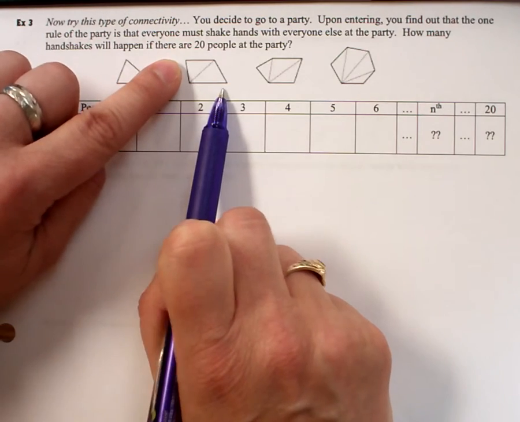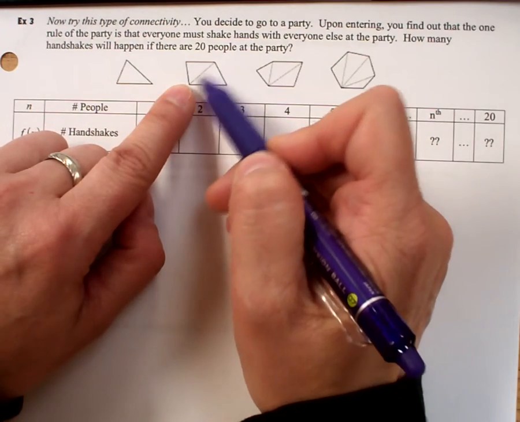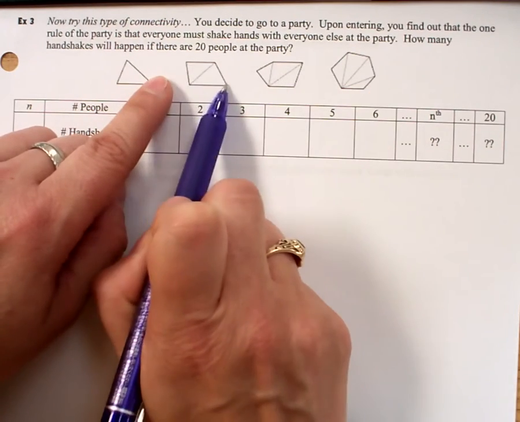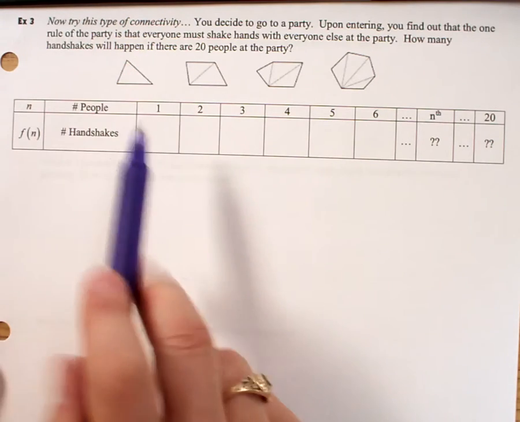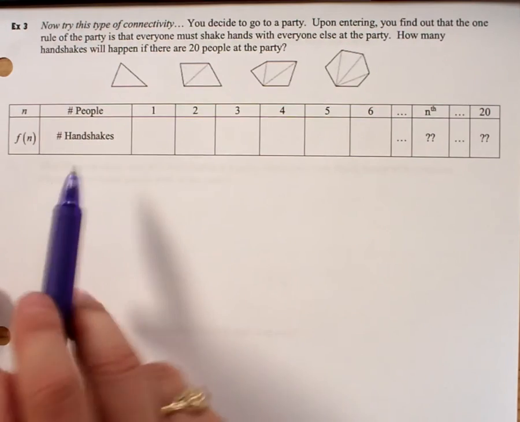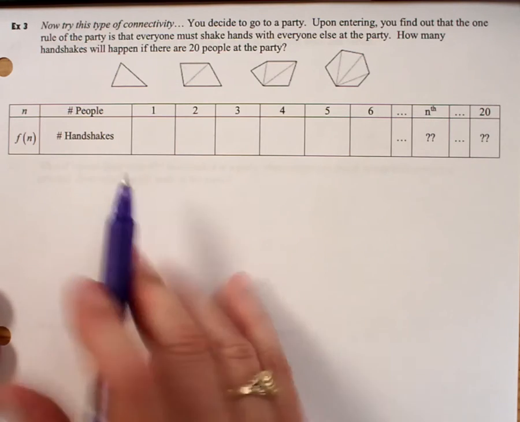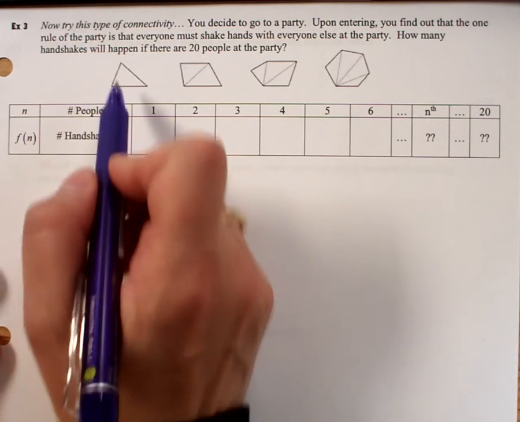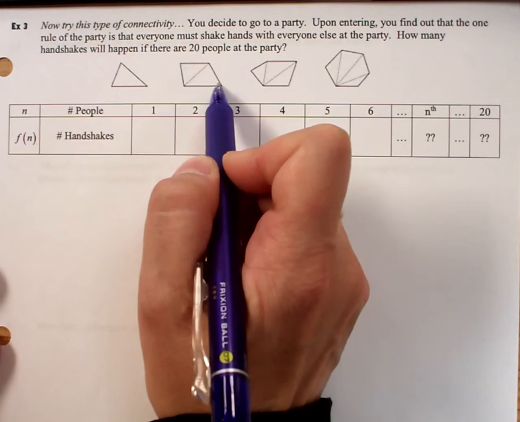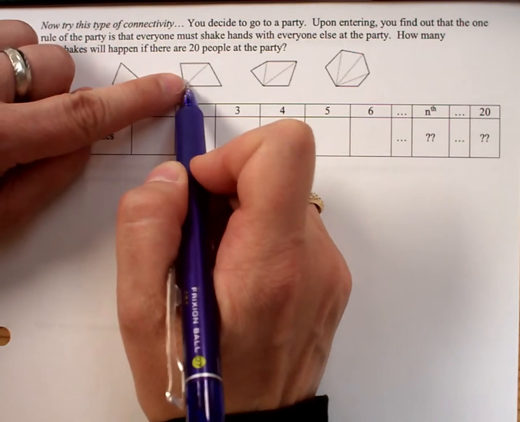So then we looked at just the diagonals. So we had these people reaching across and these people reaching across, but no one went side to side. On this question, what we're going to have is everyone is going to shake hands with everyone. This is what I would call total connectivity. So now we're not just going to have people reach across, we're actually going to have people reach side to side.